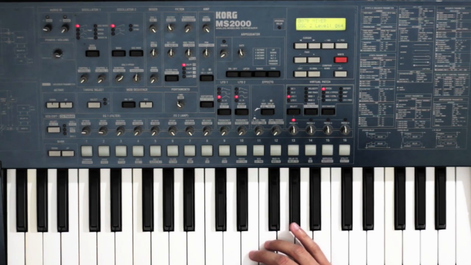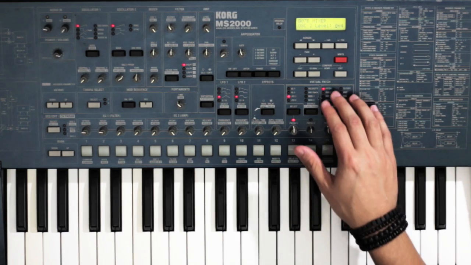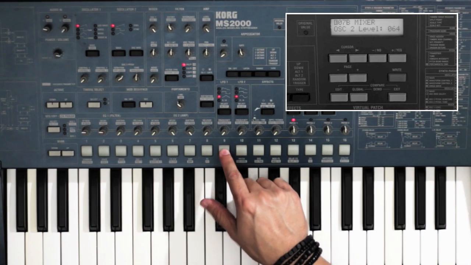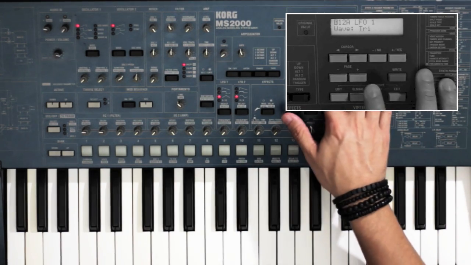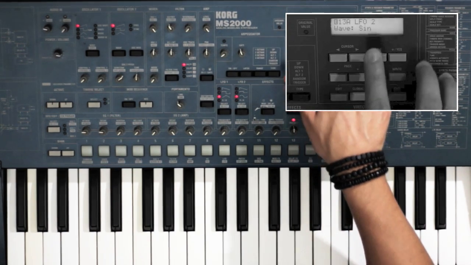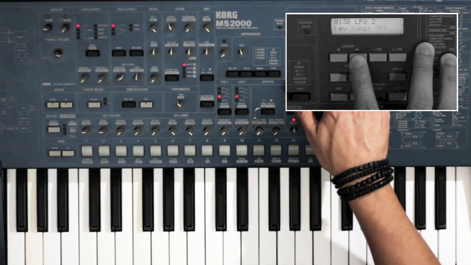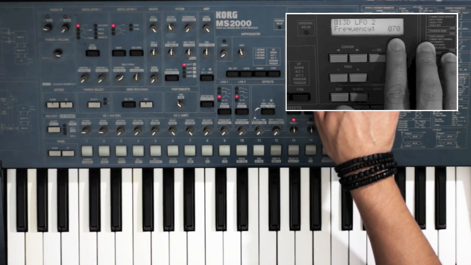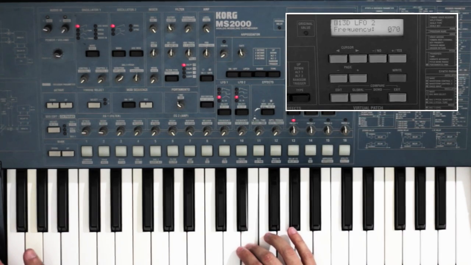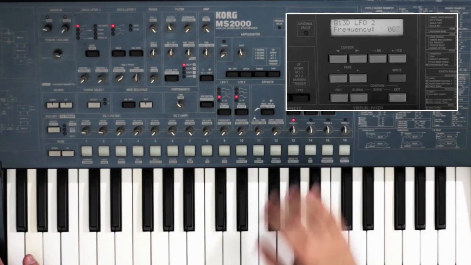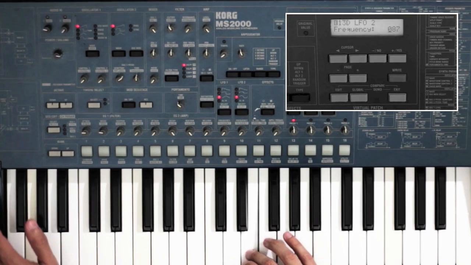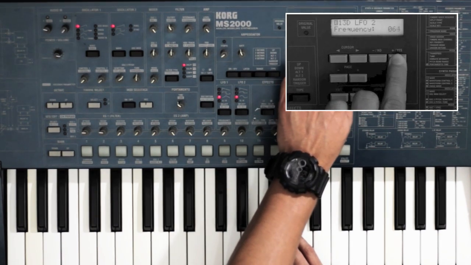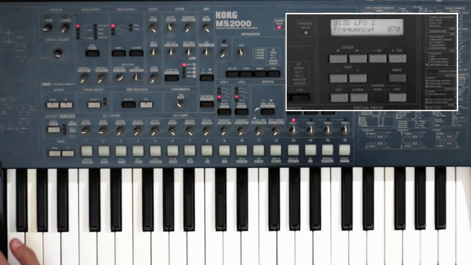Now we can control the intensity and the speed of that by going to two different pages. To control the speed, we're gonna hit edit and we're gonna hit the LFO shortcut here. Now you want LFO2, so you're gonna use the page button up again. LFO2, it's a sine wave. You're gonna use the cursor to scroll through the submenus. Frequency is the speed of the LFO. So by default it's set to 70. You can increase it to make it faster. Decrease it to make it slower. 70 is a good place to start.